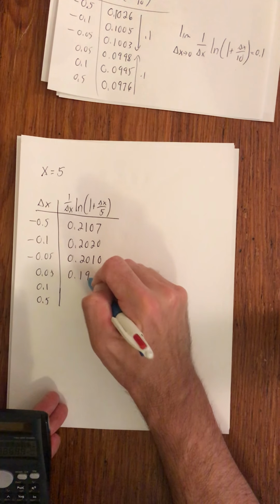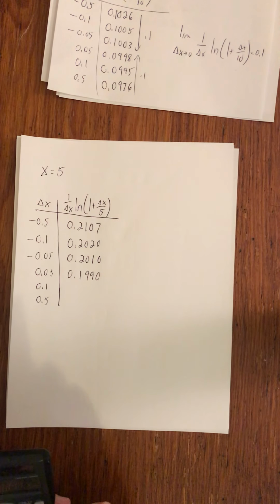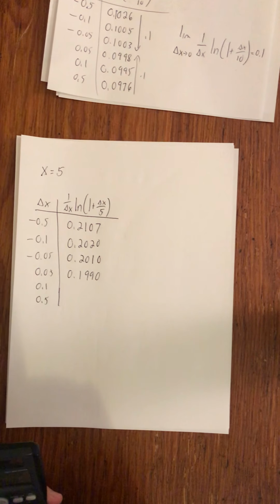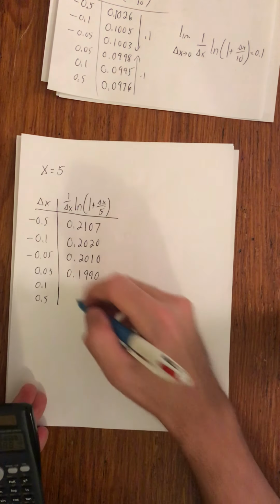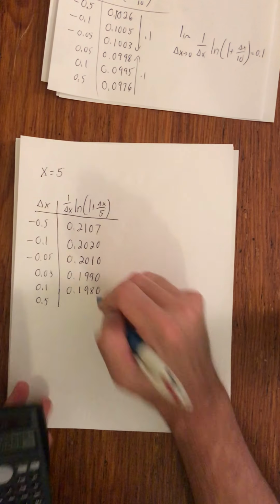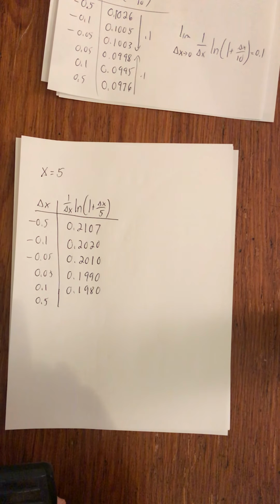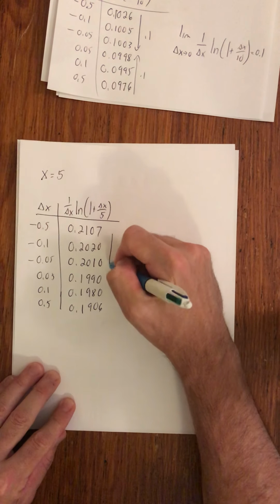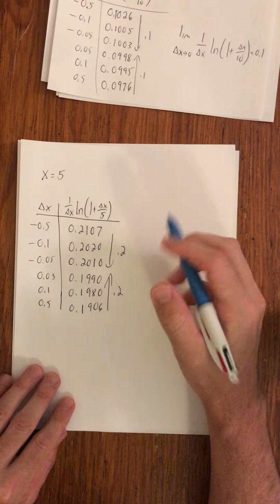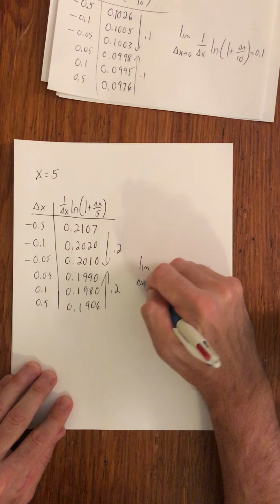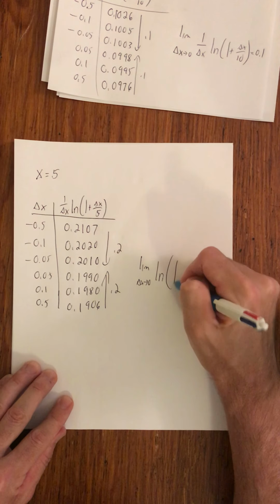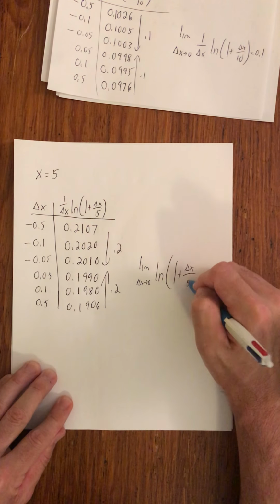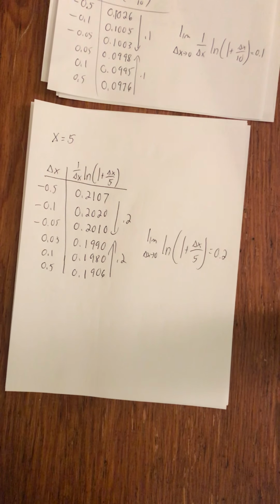I get 0.1990. Okay, 0.1980. Okay, and then that is 0.1906. All right, so I think clearly 0.2 is where this is approaching. So the limit as delta x approaches 0 of natural log of 1 plus delta x over 5 is equal to 0.2.